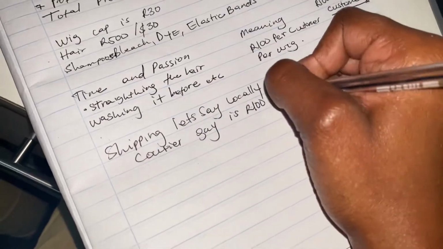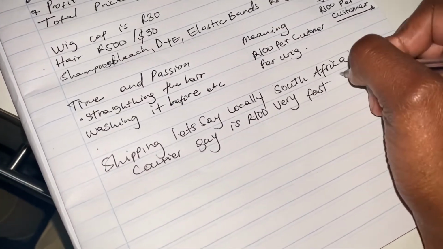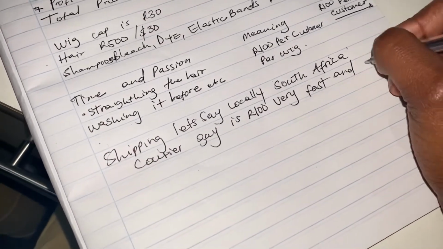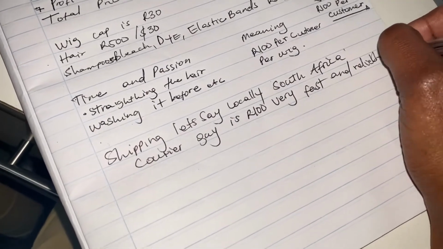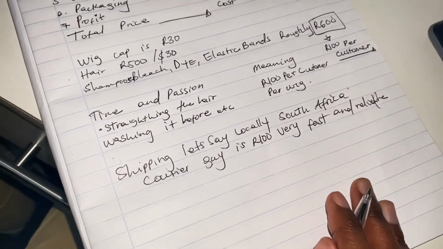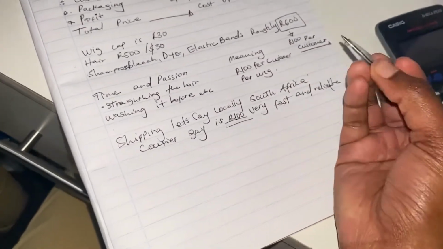So with shipping and courier, let's say in South Africa, Courier Guy and Aramex Postnet, it's usually 100 rands, right? So let's say like me, I don't have a car, right? And Postnet and Courier Guy is actually around in town.